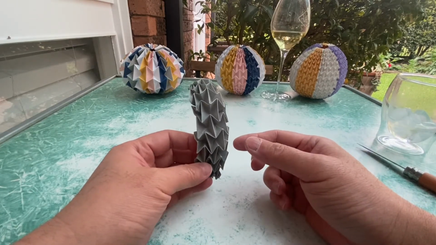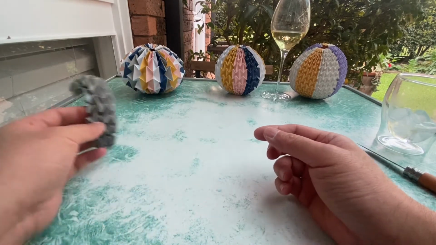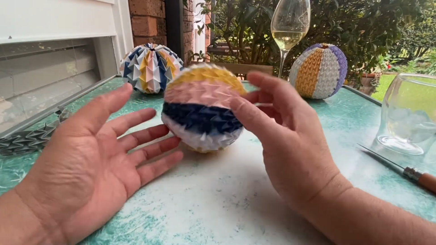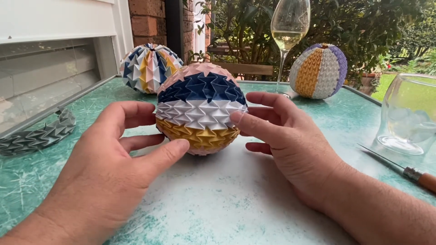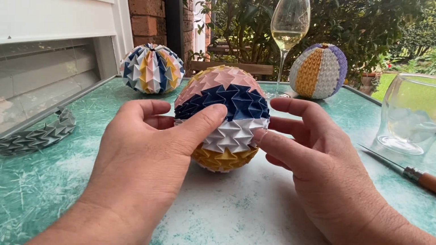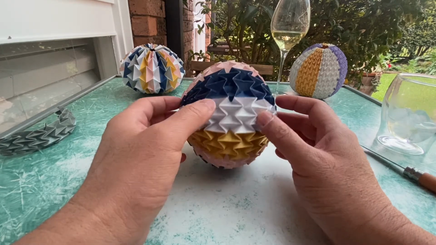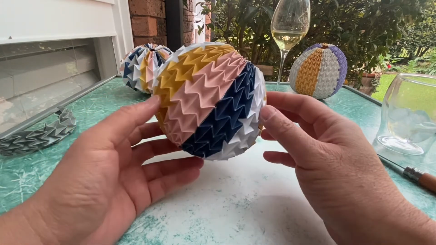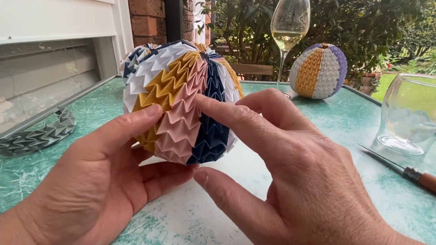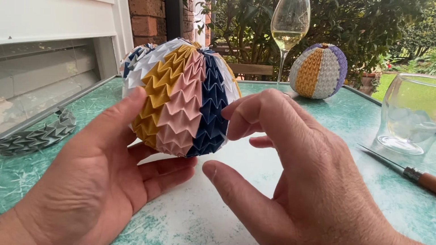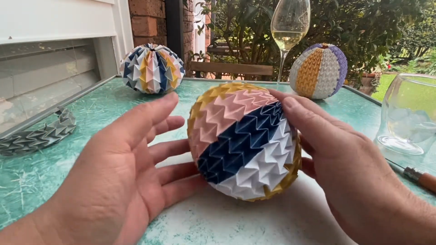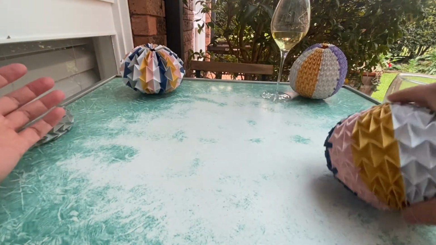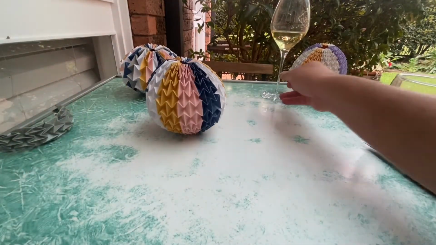You need to make another 11 and then glue them together using a full square overlap. You can follow one of my other videos. The additional creases lead to some happy accidents. See here, it's flattened out a little bit, making it wider. And here it's folded underneath itself, making it a bit narrower. And now for the reward.